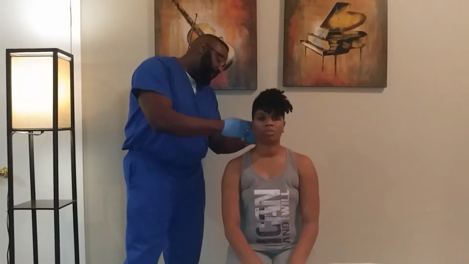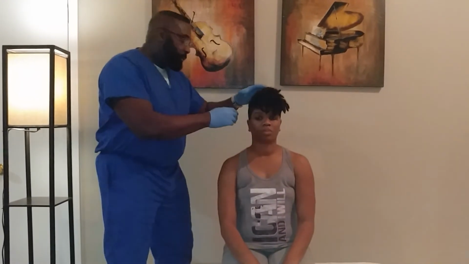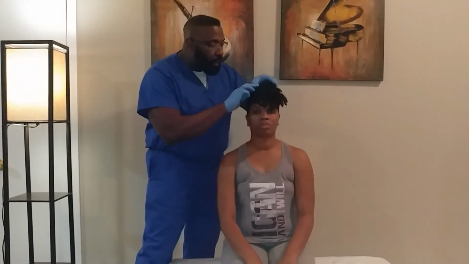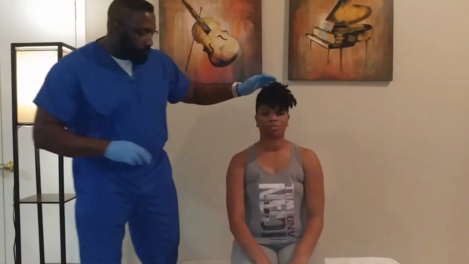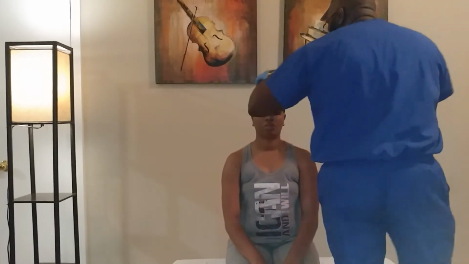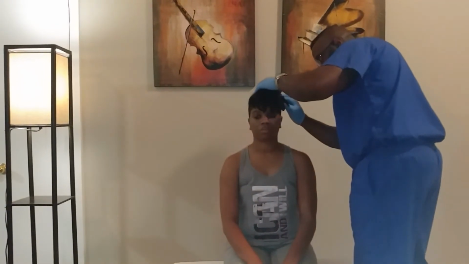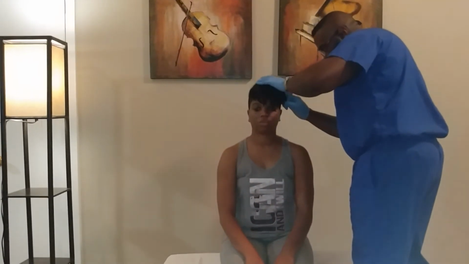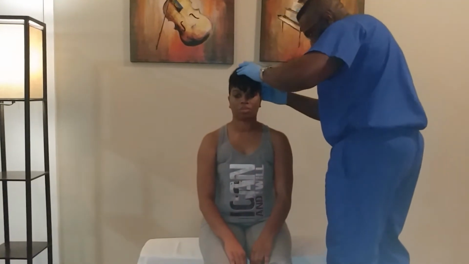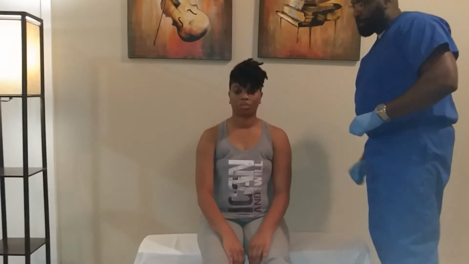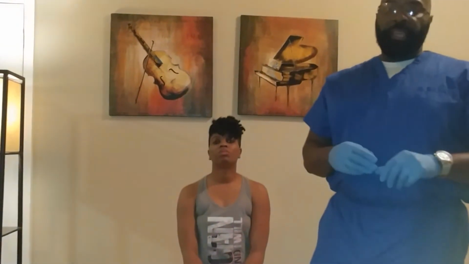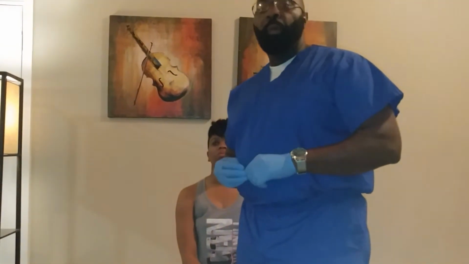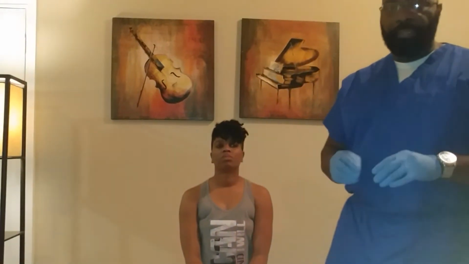I'm looking at the hair region here. And really clean. There's no signs of lice or infection in the scalp area. Really good.